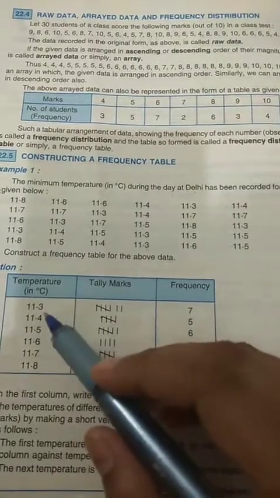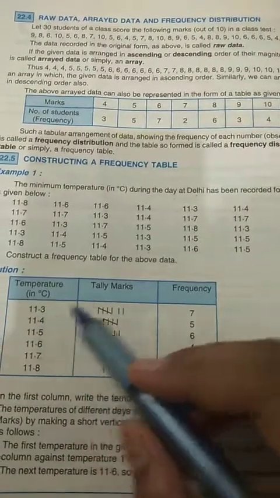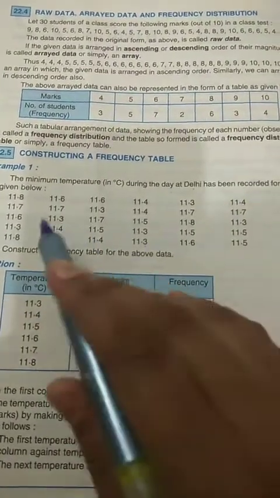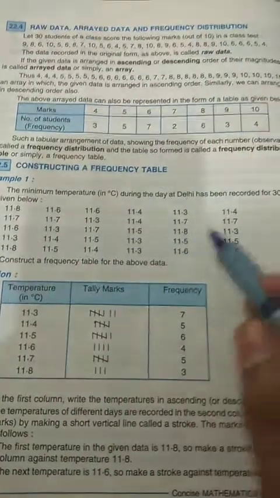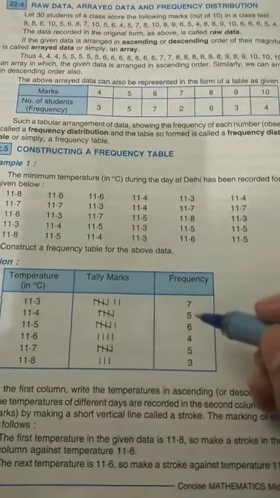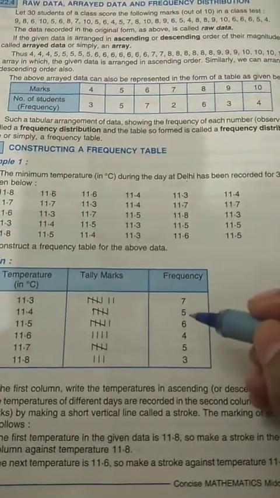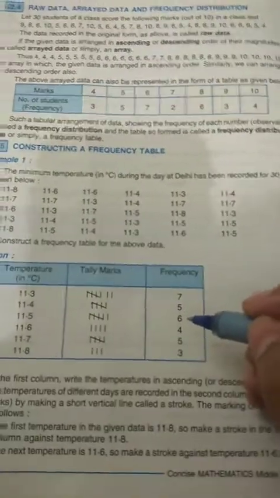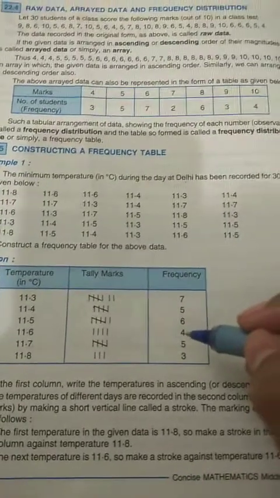So you will arrange in ascending order and then you will write the frequency of the given data. Now 11.3 has been repeated 7 times. You can see, you have to count and then write the frequency. It has been repeated 7 times. Then 11.4 has been repeated 5 times. 11.5 has been repeated 6 times.